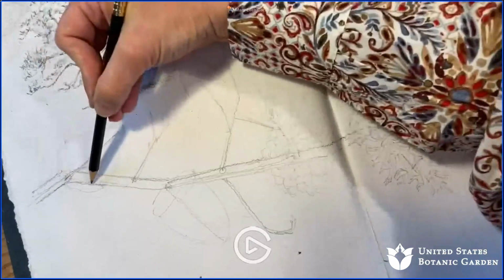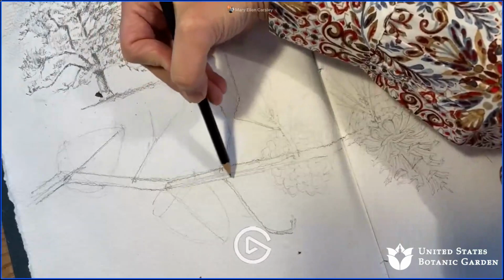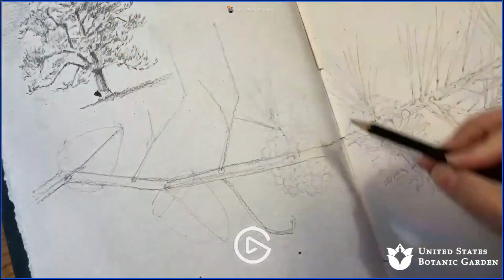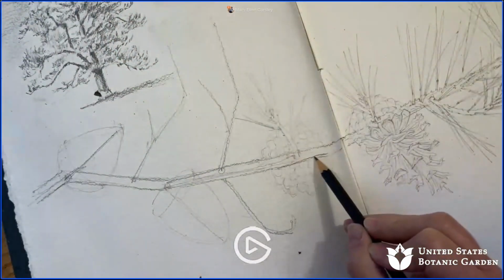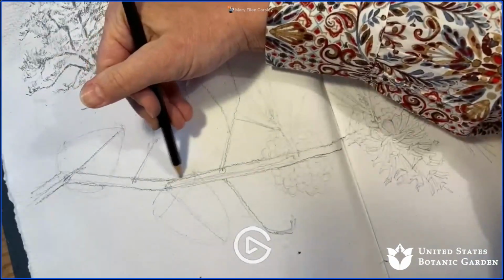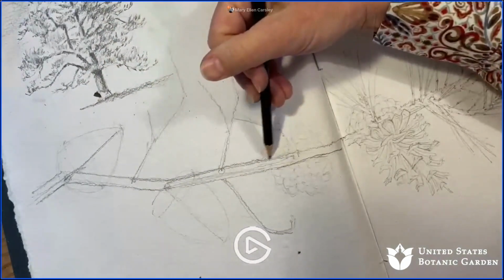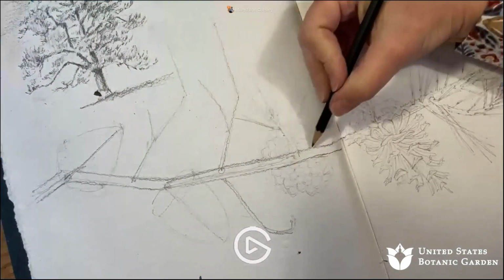Notice that as I do this, I'm still keeping it quite geometric. Don't give in to, everyone loves all of those sensuous curves, but they can be tricky.